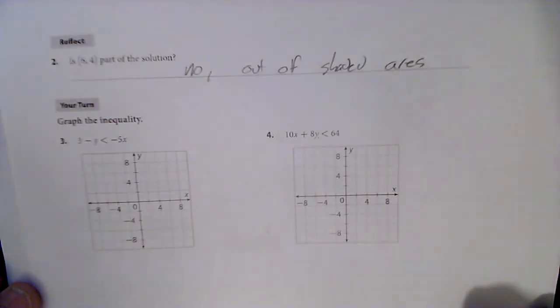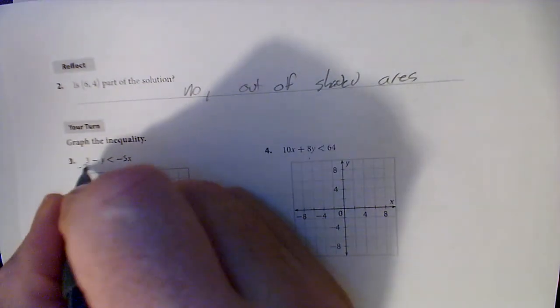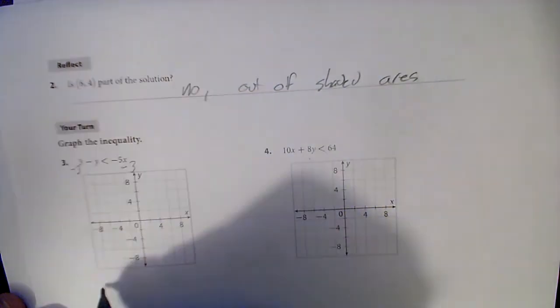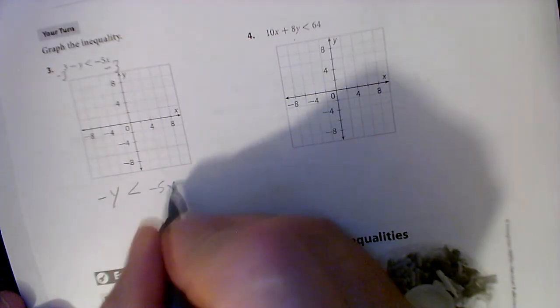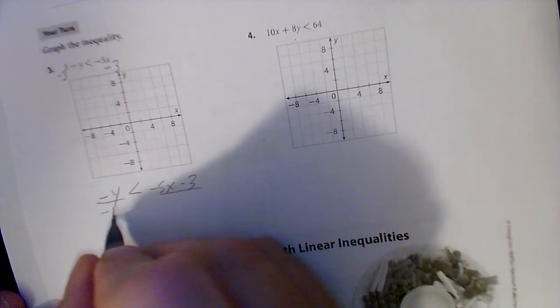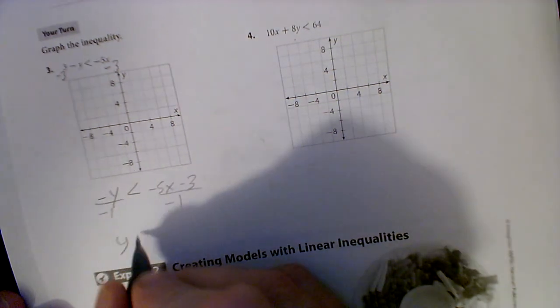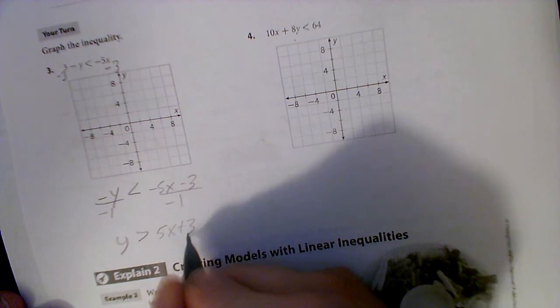Alright. Not too bad. I'm going to solve for y. Ooh, there's a trick in here that I need to talk to you about. Minus 3 minus 3. We got negative y is less than negative 5x minus 3. Now, I'll show you this again. I showed you in class once. If I divide by negative 1, we got y. Remember to flip the sign. y is greater than 5x plus 3.